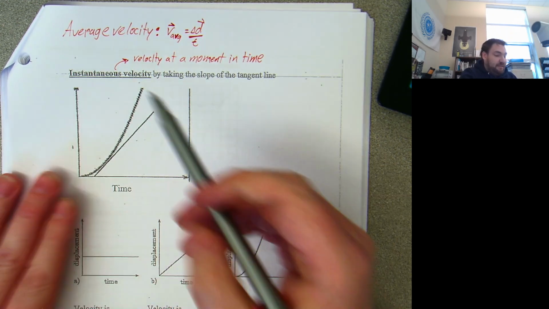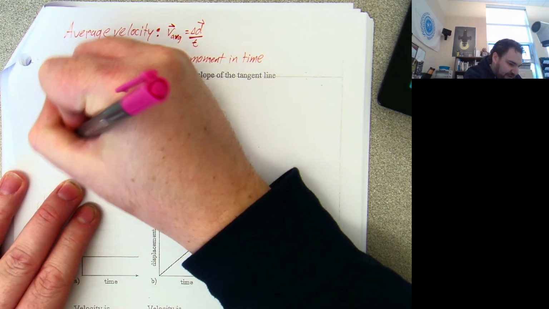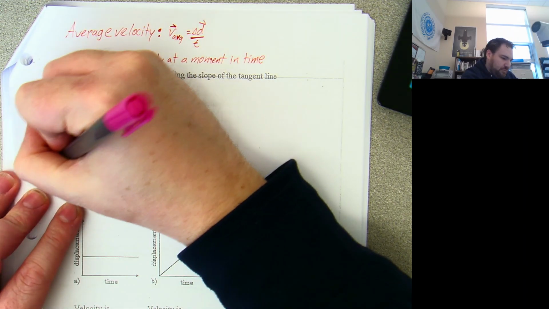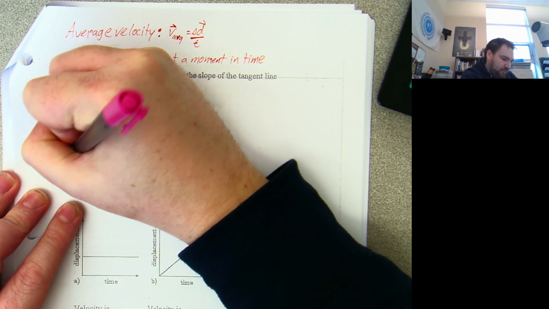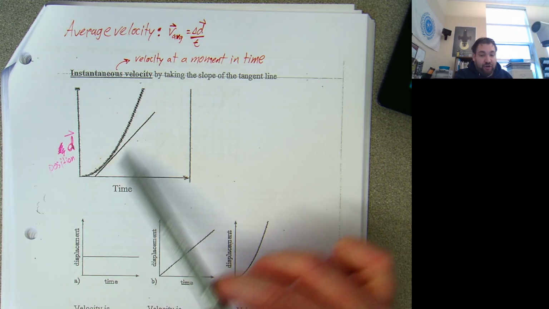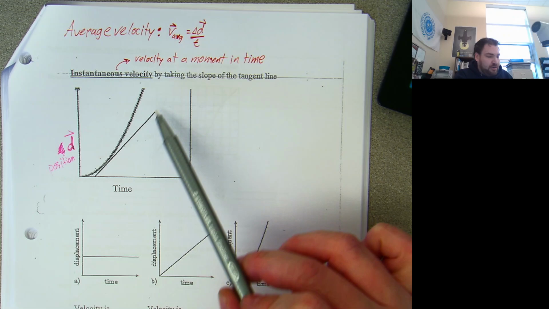And you've seen these things already. If I give you a curved graph, this is going to be position. And if your position is changing and that position is curved, the line here is getting steeper.